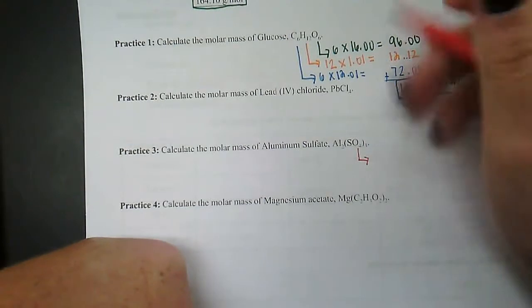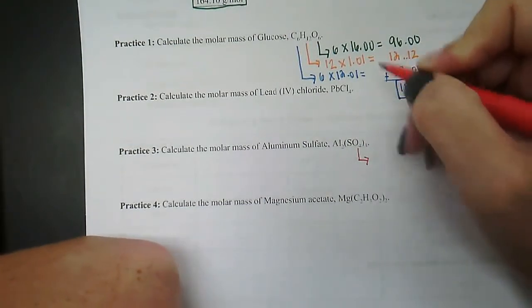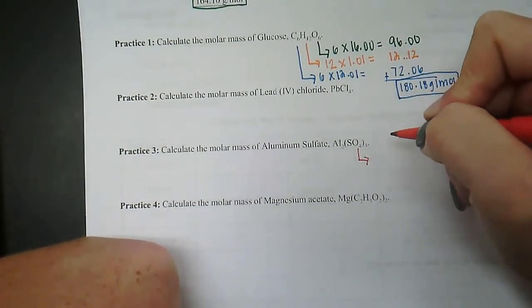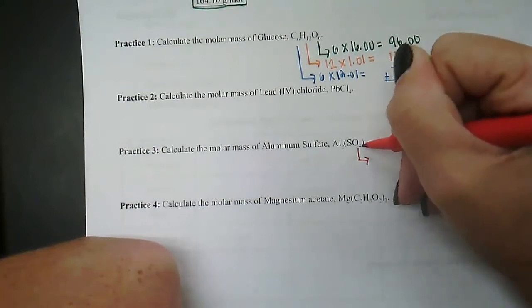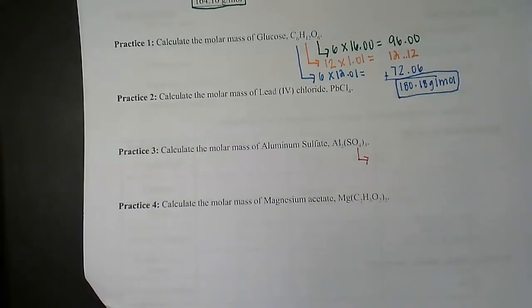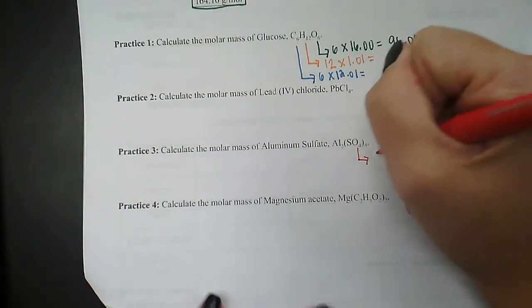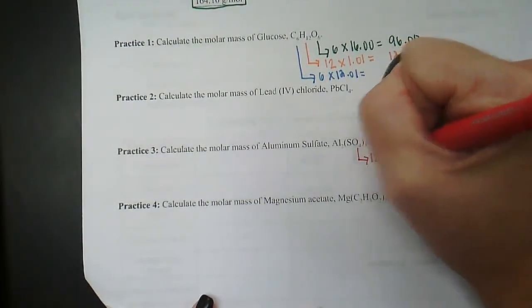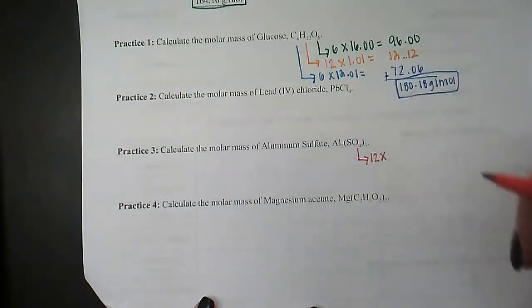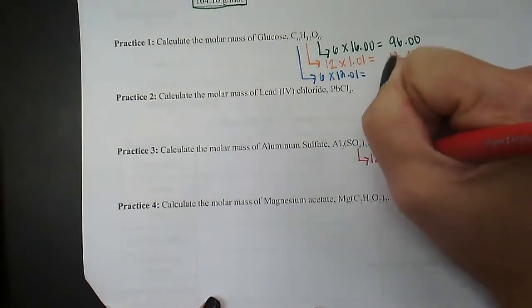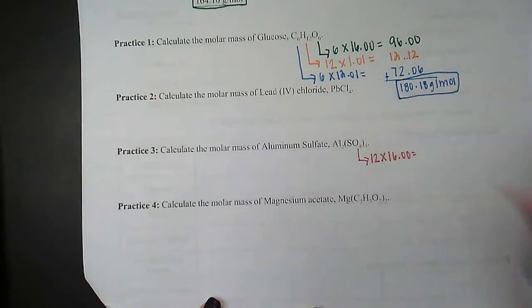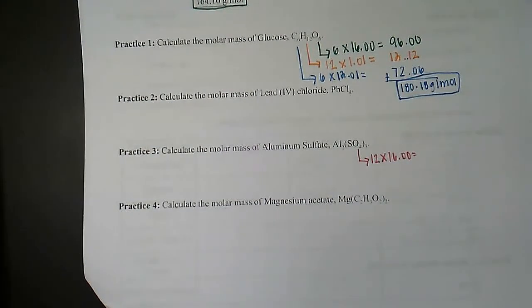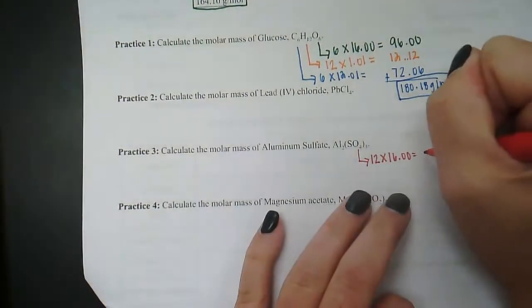So all you're going to do is take my 4 times 3, which everybody knows is 12. So that shows me I have 12 oxygen. I'll do 12 times my mass of oxygen, which is 16, equals, okay? Just go ahead and plug that in. It's 192.